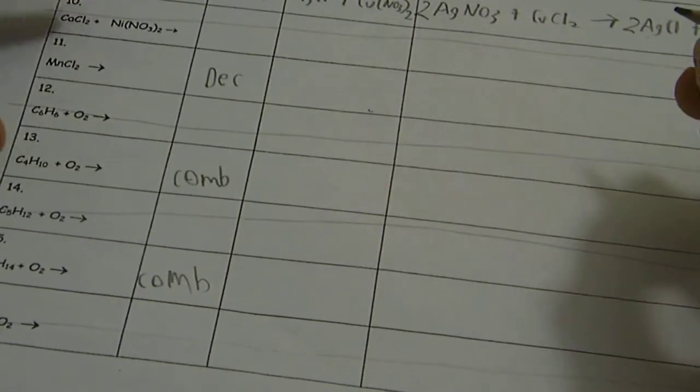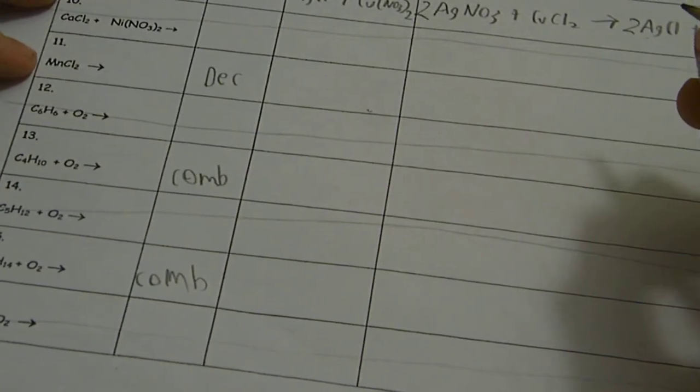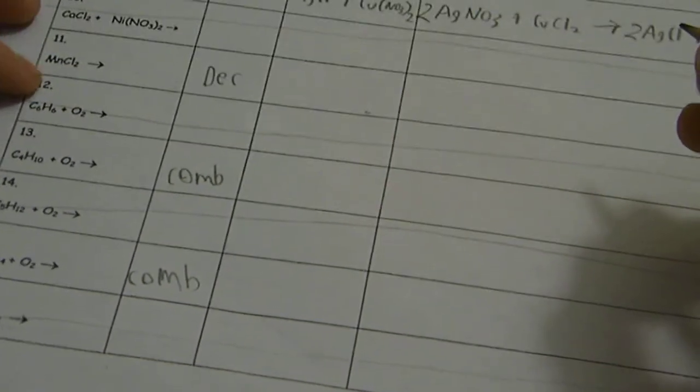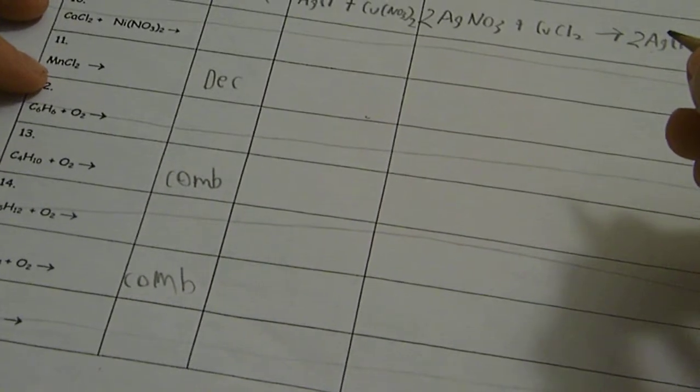we have a decomposition. So it's going to go from MnCl2 to Mn plus Cl2.